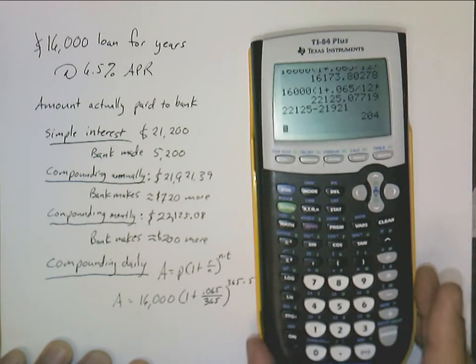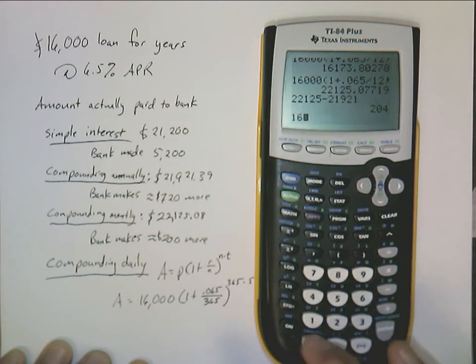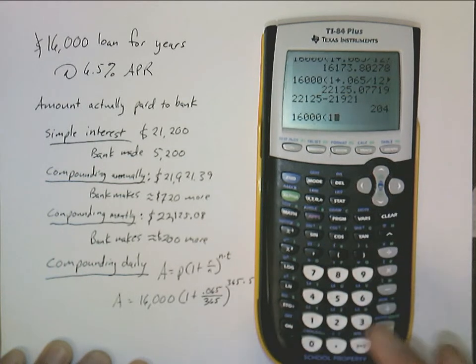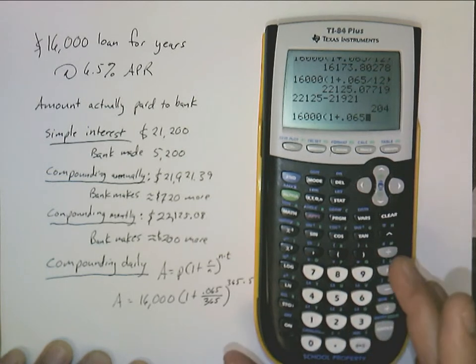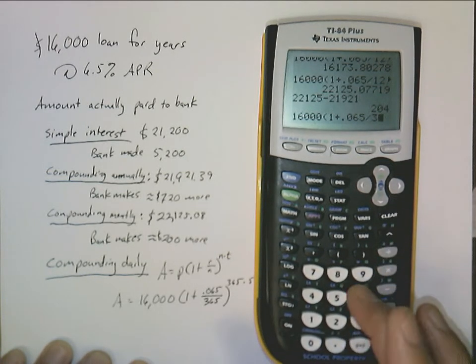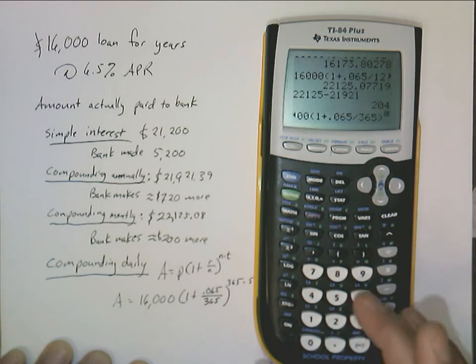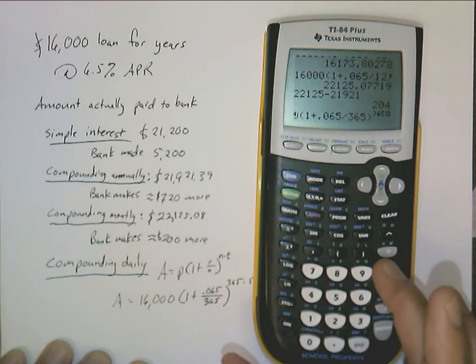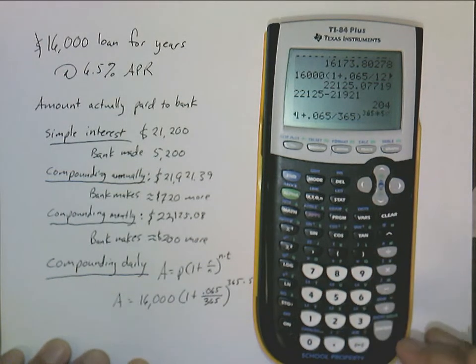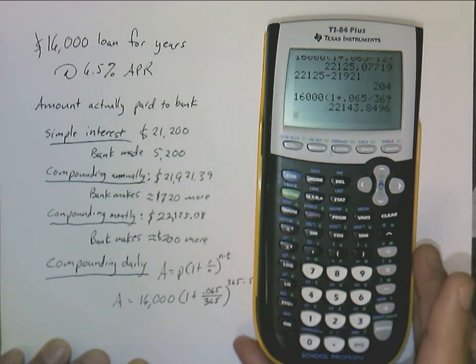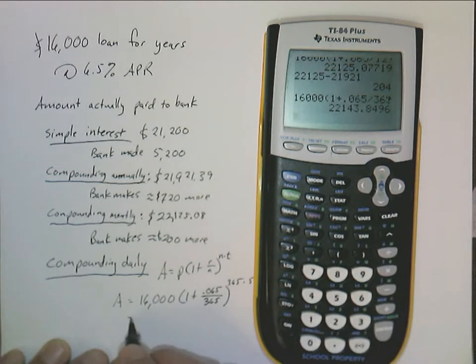And we can just do that really quick in our calculator. Times 1 plus 0.065 divided by 365. All of that is going to be raised to the power of 365 times 5. And all of a sudden, compounding daily, we have to pay back $22,143.85.